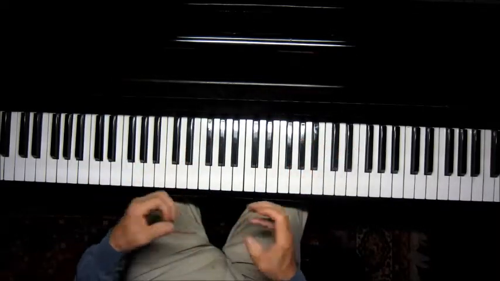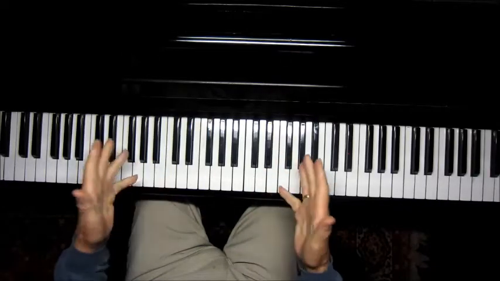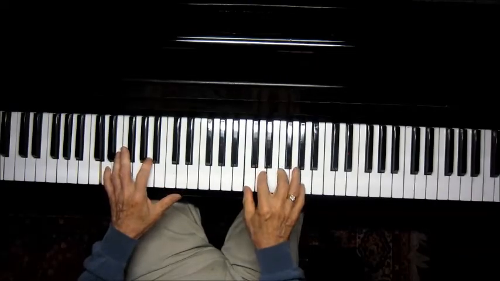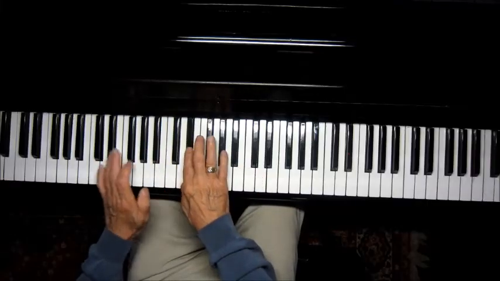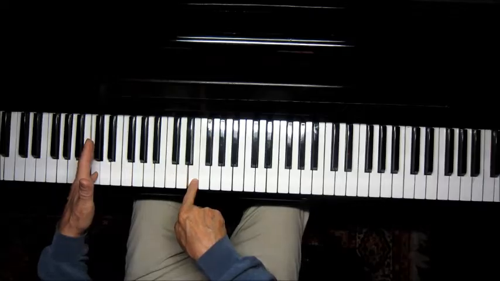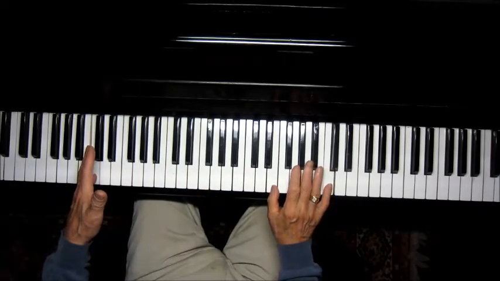And so on and so forth. Now, as I mentioned, everything must be counted, so let's count it. 1, 2, 3, 4, 1, 2, and a 3, and a 4, and a 1. Notice that I landed on a rest on the first beat of the bar, coming in on the second beat.